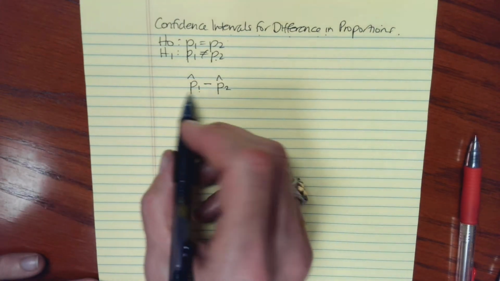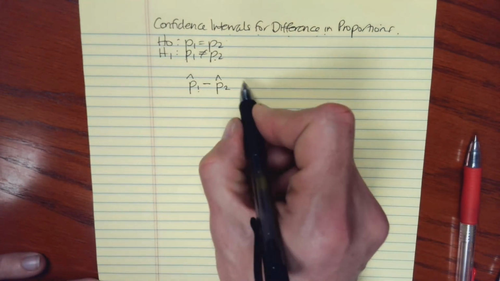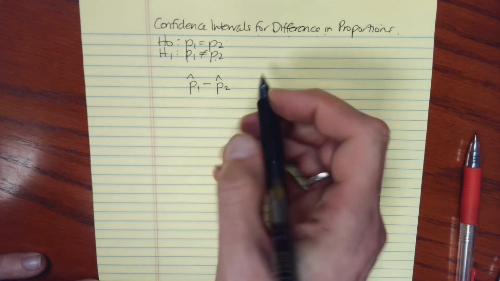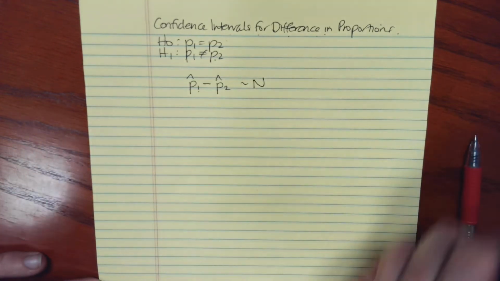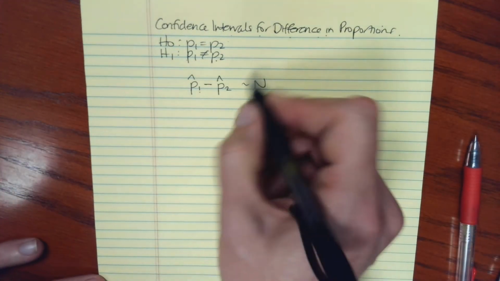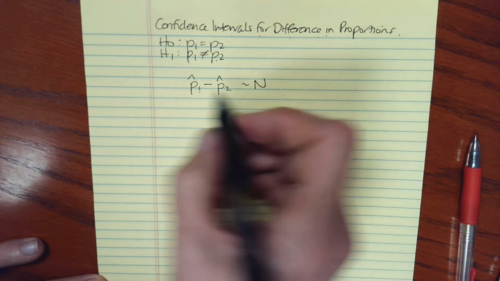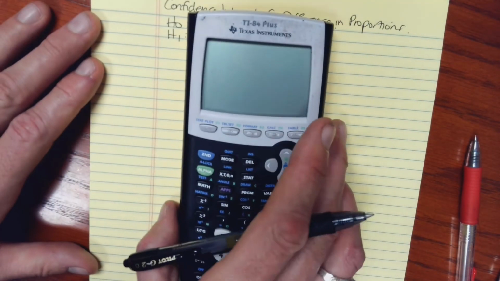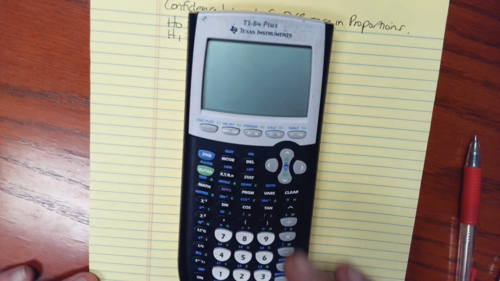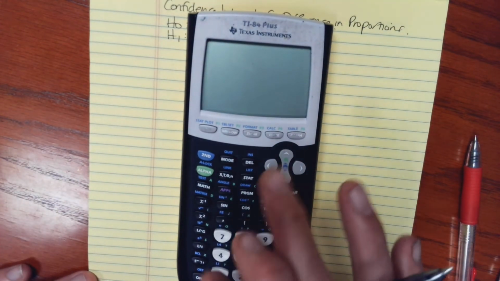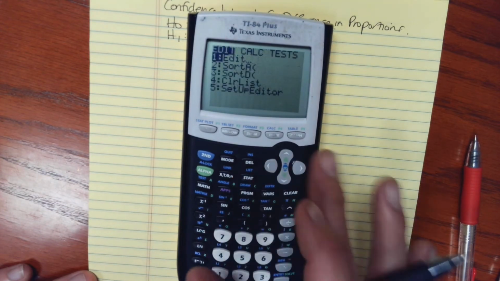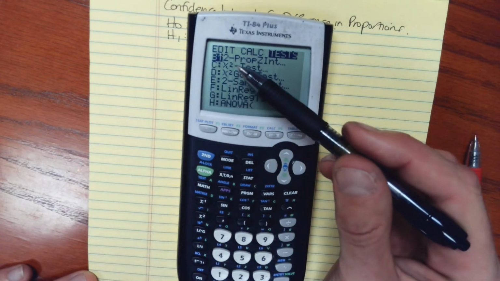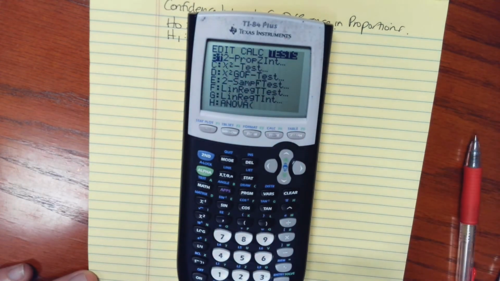And I've said in previous videos that under certain conditions, this statistic, calculated by taking this difference, has an approximately normal distribution. And so we can use z-scores to construct confidence intervals for this difference. However, I'm going to show you how this can be constructed using a TI-84 and how you can interpret the results. So I'm going to go to my stat menu and scroll over to the tests, and I'm going to cheat and go up here to option B, which is this two proportion z interval, and hit enter.